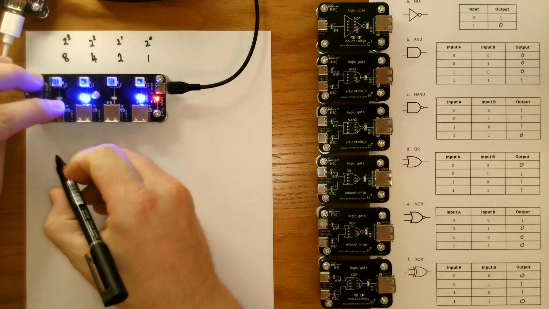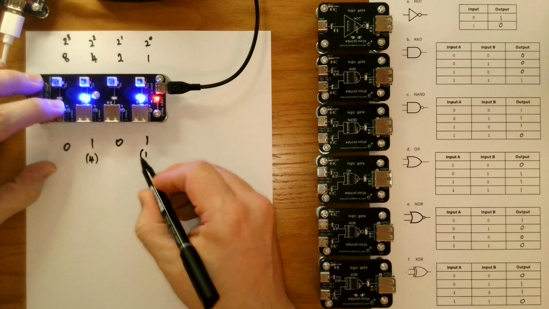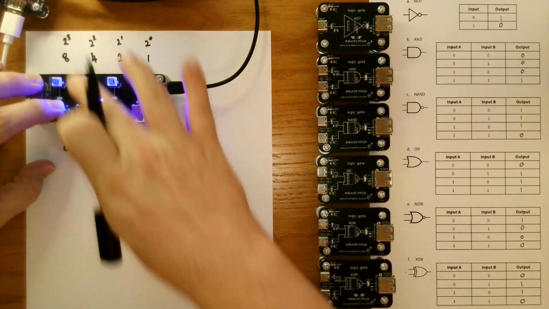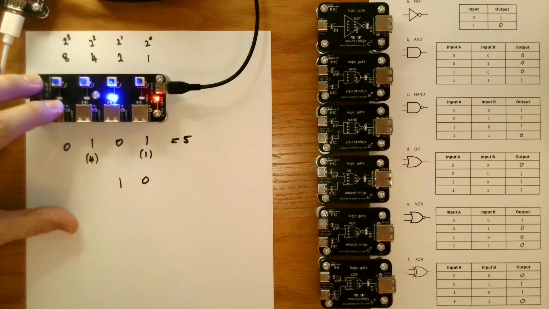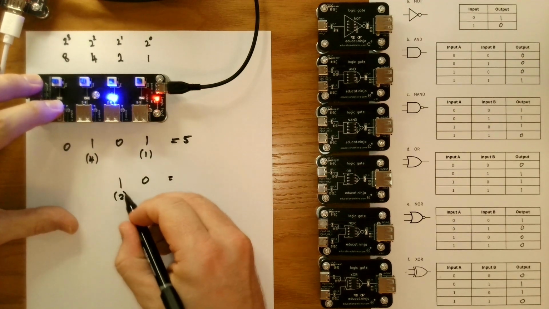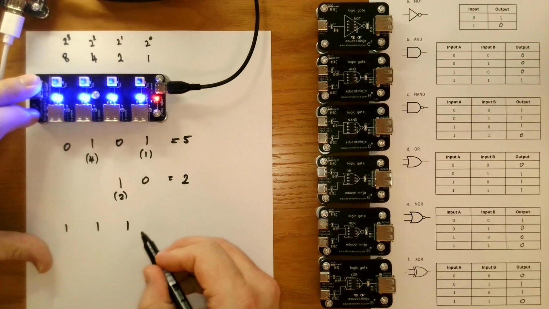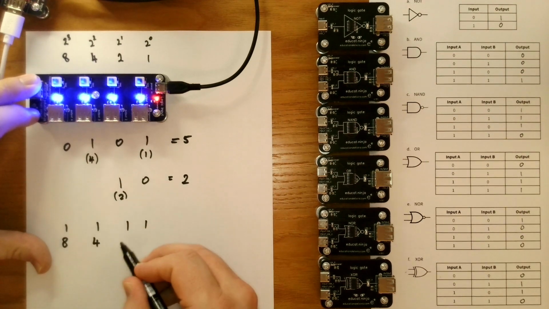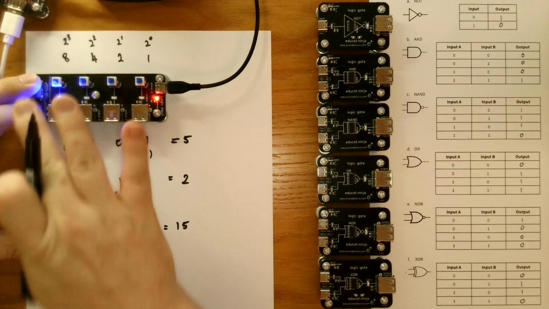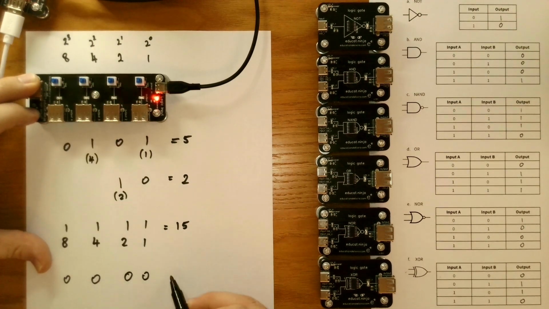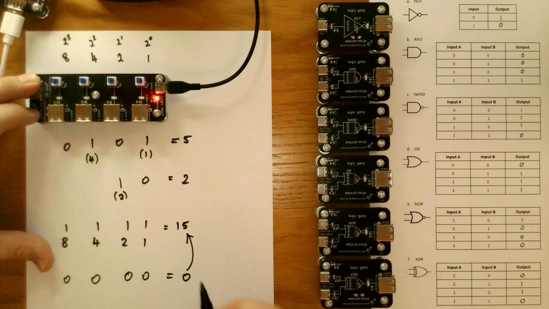So if we have 0, 1, 0, 1, that means we have a 4 and a 1, so that will be equal to the number 5. Okay, if we have 0, 0, 1, 0, then that will be equal to 2. If we turn them all on, so that would be 1, 1, 1, 1. That's going to be 8, 4, 2, and 1. So that's a total of 3, 7, 15. And finally, if they're all off, that is, of course, 0. So with 4 bits, you can represent any number between 0 and 15.